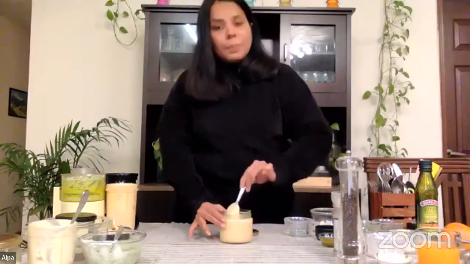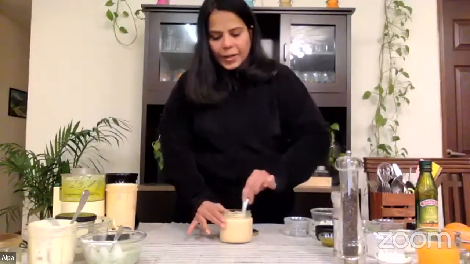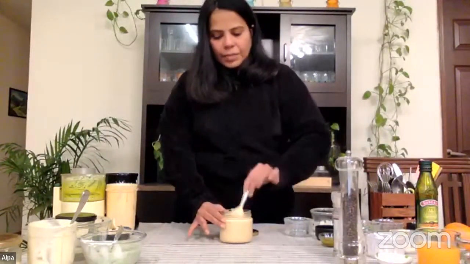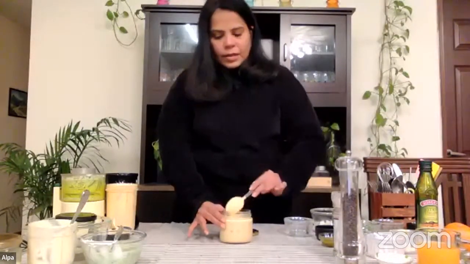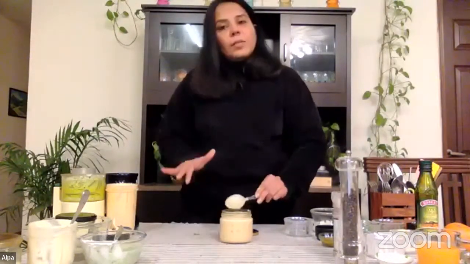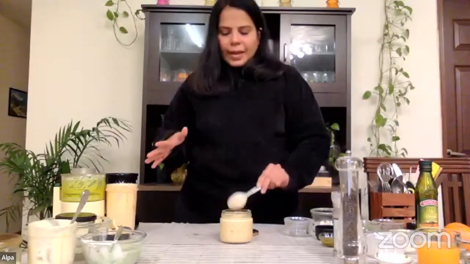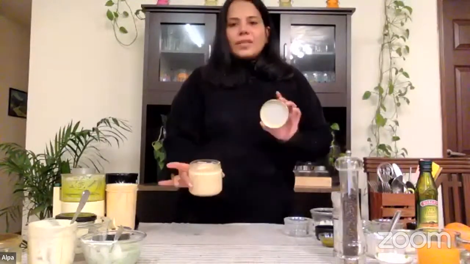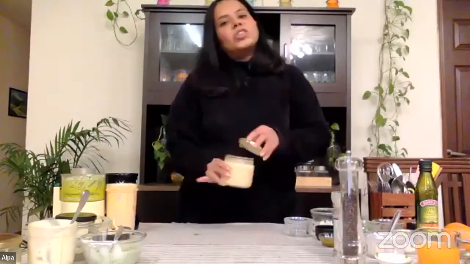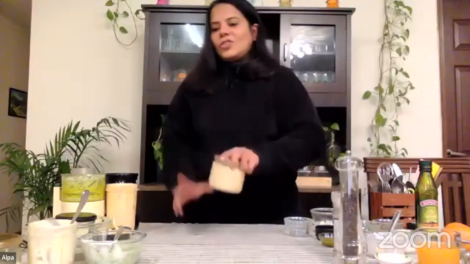If you want to keep this in the fridge, then you would avoid adding the onion and capsicum. You can add them only when you are making the salad. So this is our third dressing, Thousand Island dressing, ready to be served.